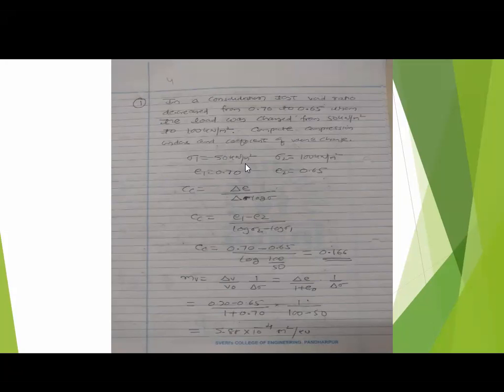What is e1? 0.7. e2 is 0.65. Log sigma 2 minus log sigma 1, if you remember, log A minus log B is log A by B. So this is 0.7 minus 0.65 divided by log 100 by 50, that is log 2. Please calculate this one, and tell me whether this answer is right. Find the Cc, compression index.